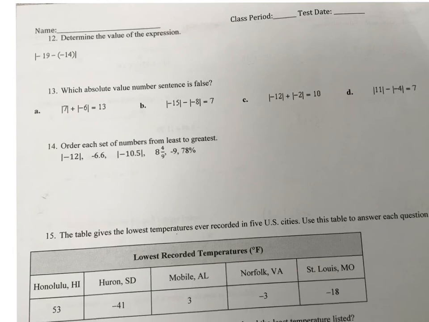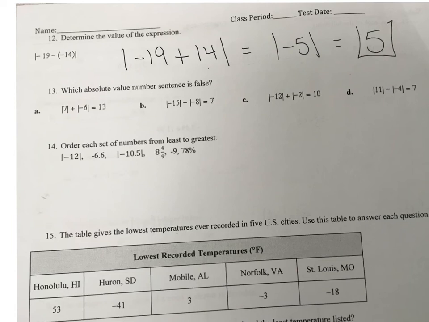Okay, so let's talk about absolute value. Remember, solve what's inside first. It's like parentheses. So if I have the absolute value of negative 19 plus, this is going to change to a positive 14. Now, this will give me the absolute value of negative 5 if I add negative 19 plus 14, which ends up being a positive 5. So your answer is 5.